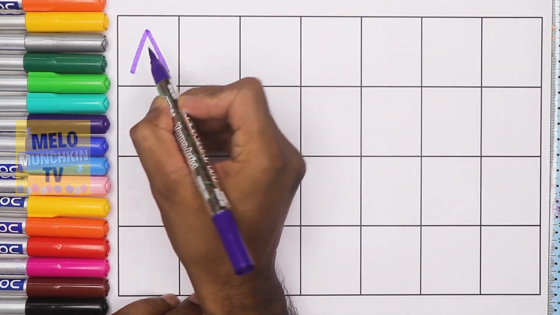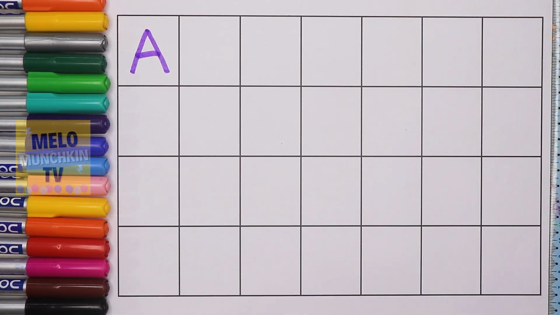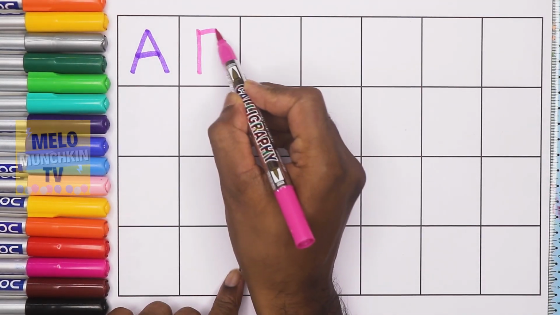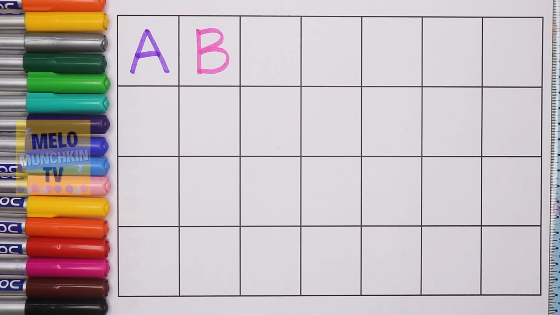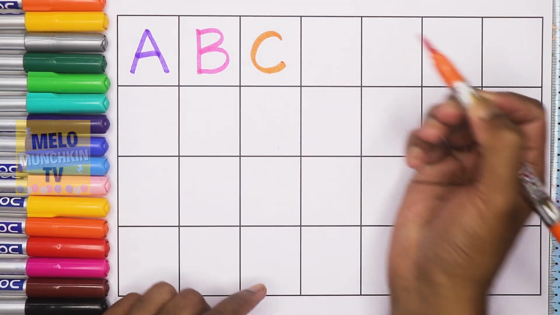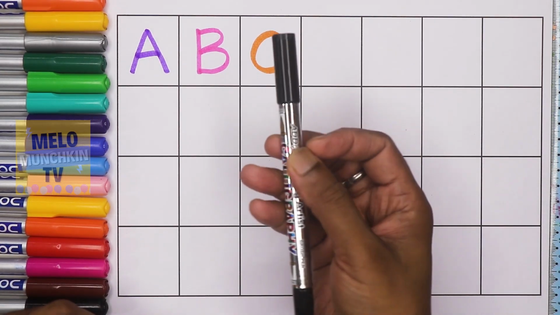A for apple. Pink color. B for balloon. Orange color. C for cat. Black color.